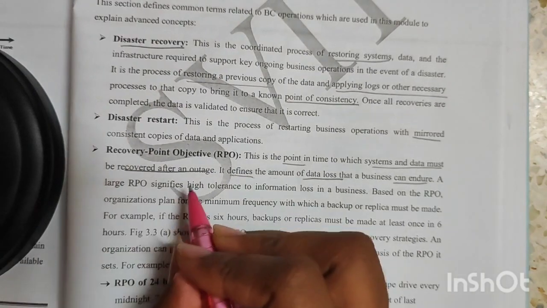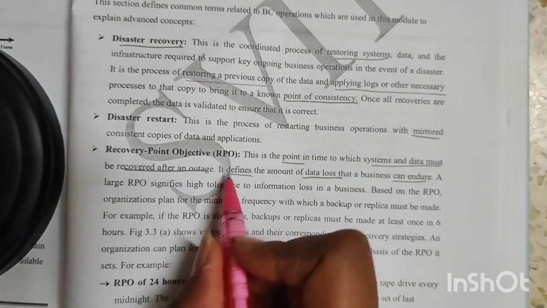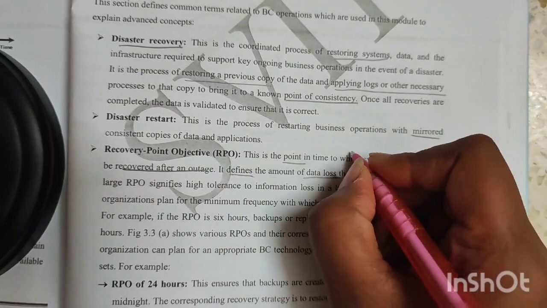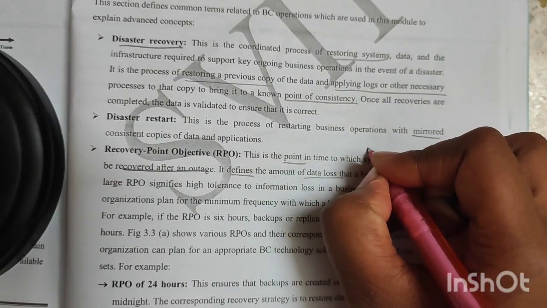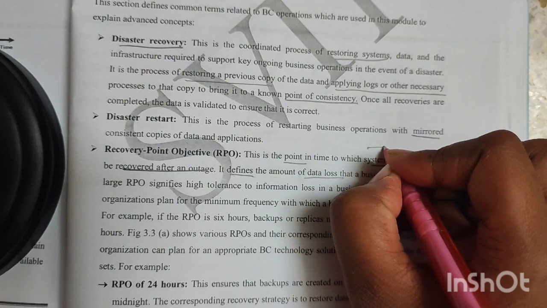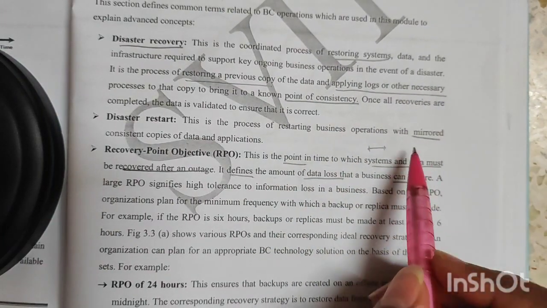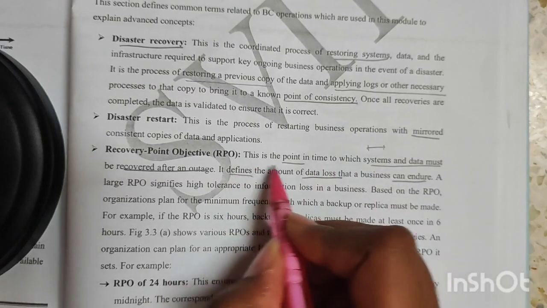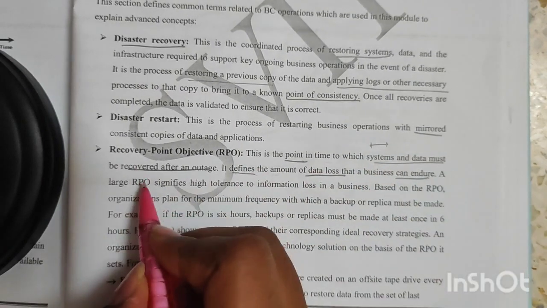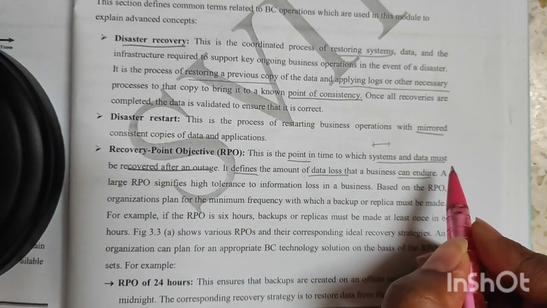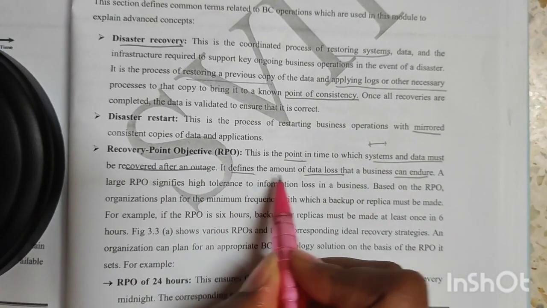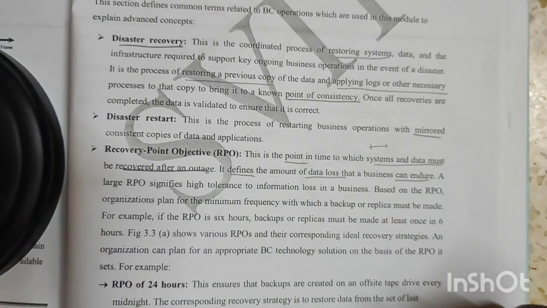Recovery point objective: you have a point up to which you can tolerate data or information loss, which is manageable. It is a point in time to which data must be recovered from an outage. It defines the amount of data loss that a business can endure.